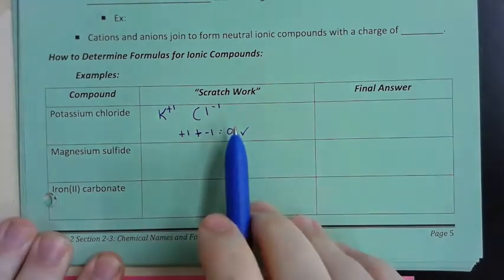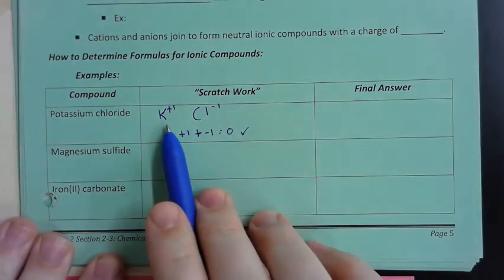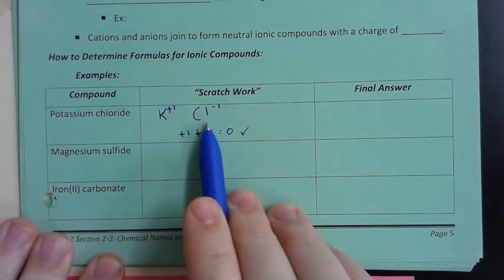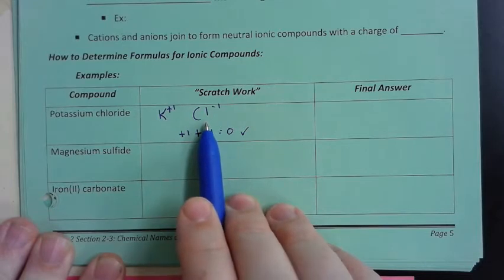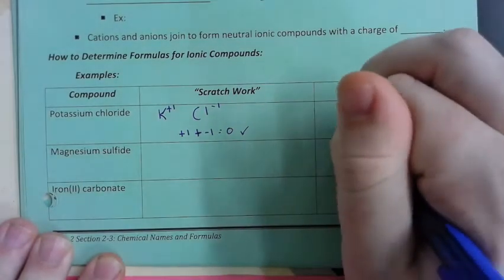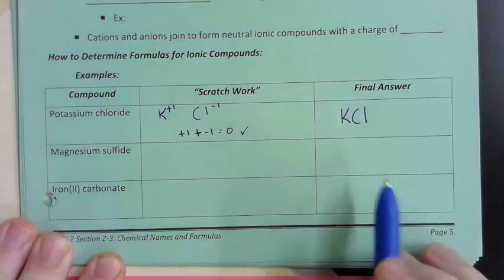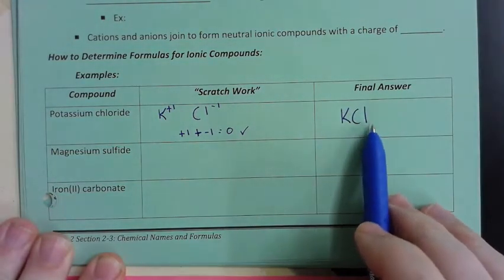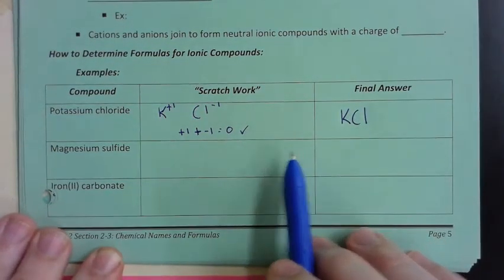I would write this, right? I only have one potassium ion needed to cancel out one chloride ion, so I just write it as KCl. No subscripts needed because I only need one of each ion. All right, let's try the next one.